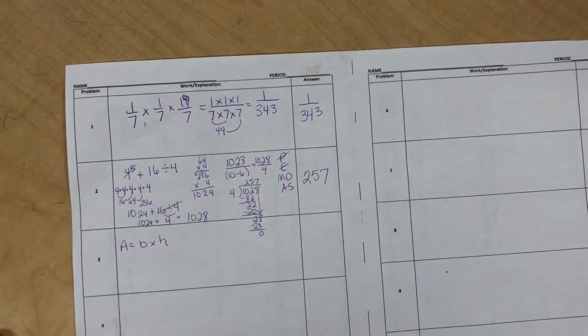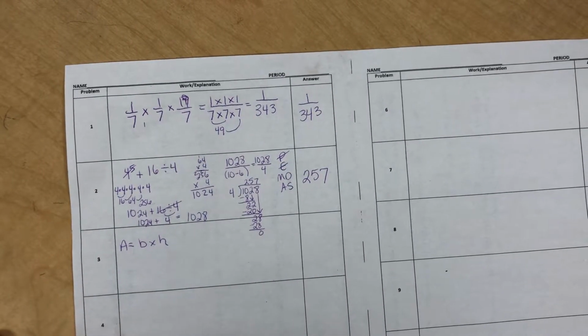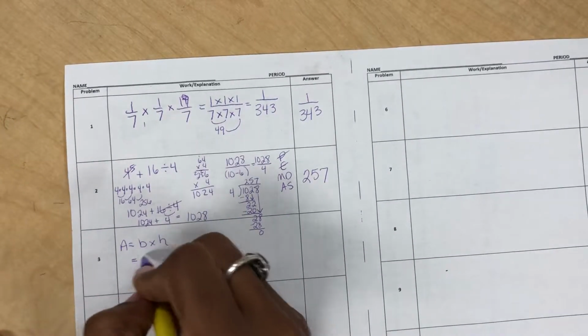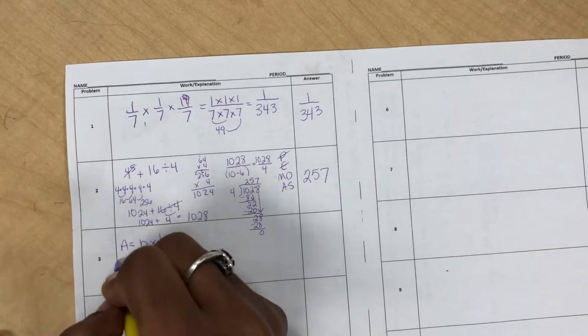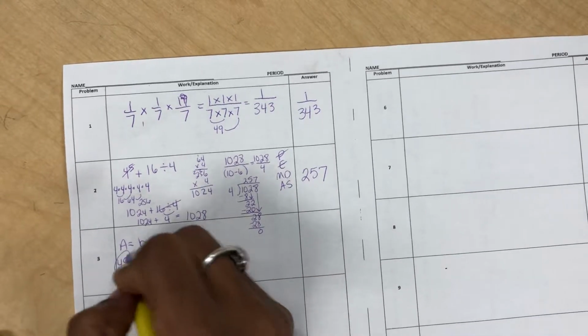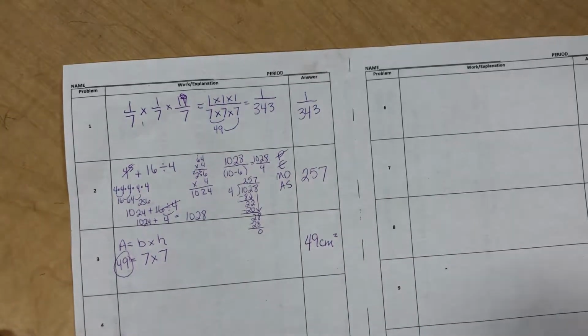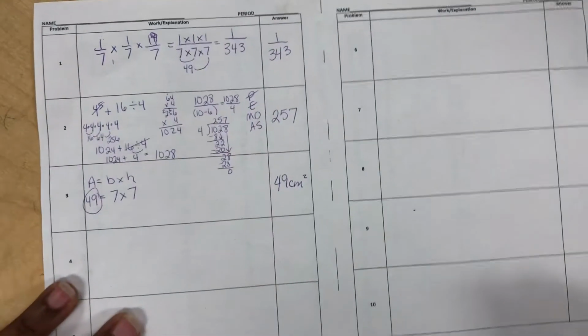And I know that the height and the base of a square are the same, and they're telling me that the square has a side of 7, which means the base and the height are both 7. So to find the area, I'm going to do 7 times 7, which gives me 49. So that means the area of my square would be 49 centimeters squared.